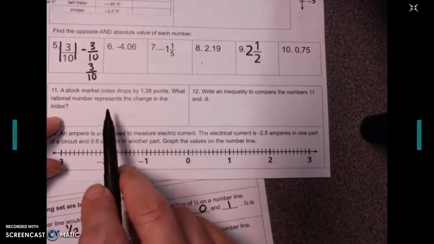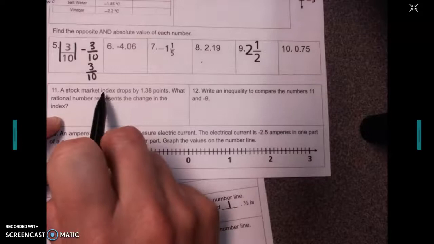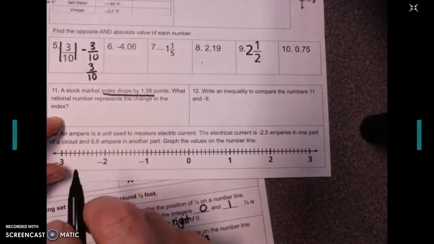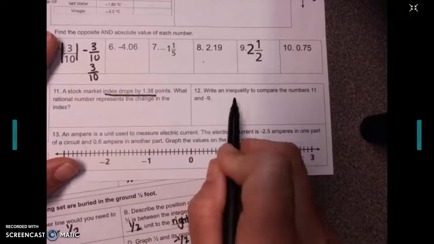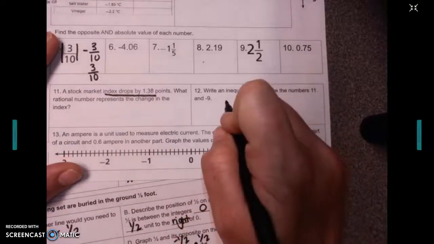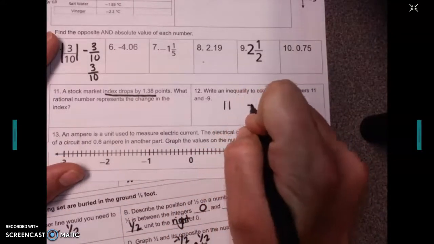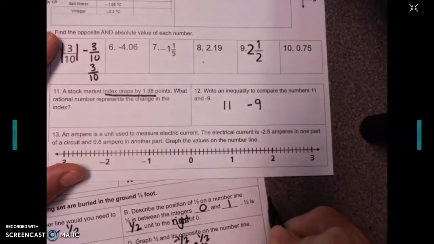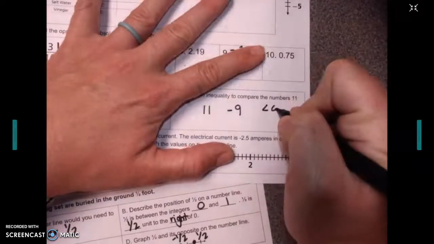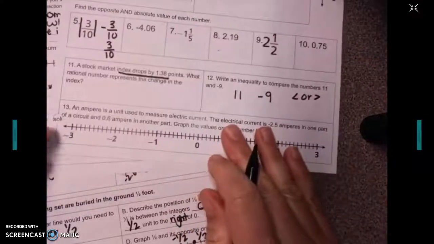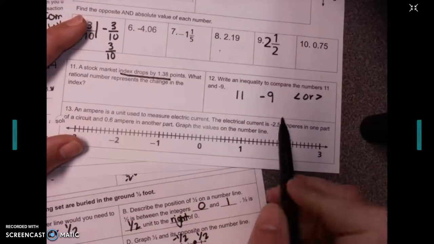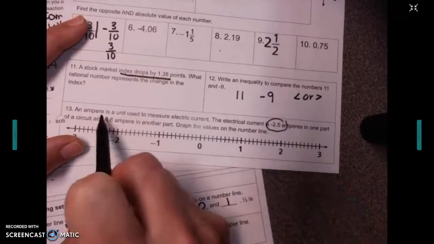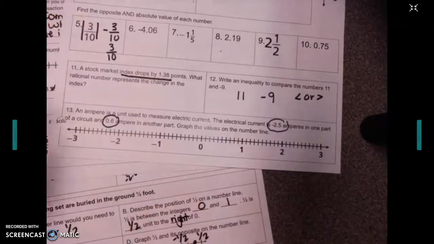11, you're finding the rational number. Index drops 1.38, so you're going to be writing the integer with that. On number 12, you're writing the inequality. That means you're going to do less than or greater than between 11 and negative 9. So less than or greater than. And then number 13, you're graphing the values of the numbers there, and you are finished.